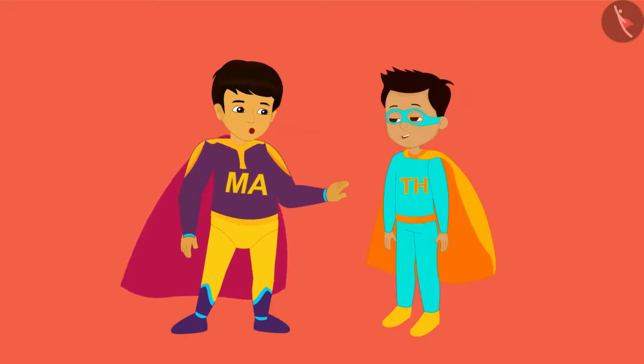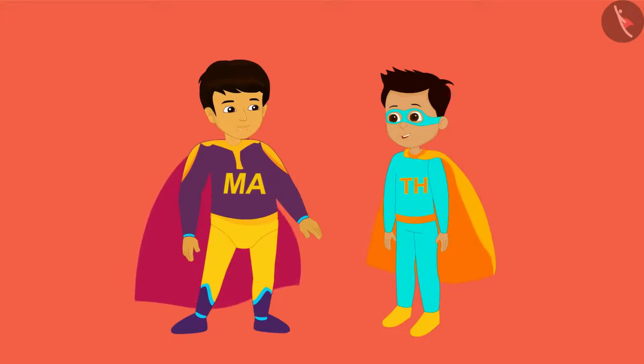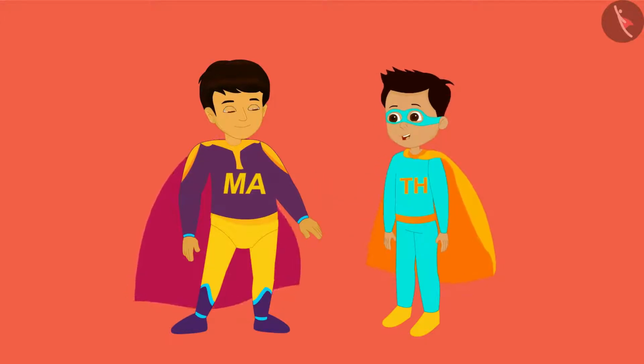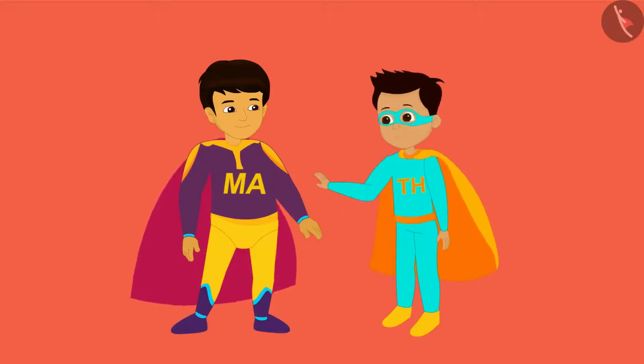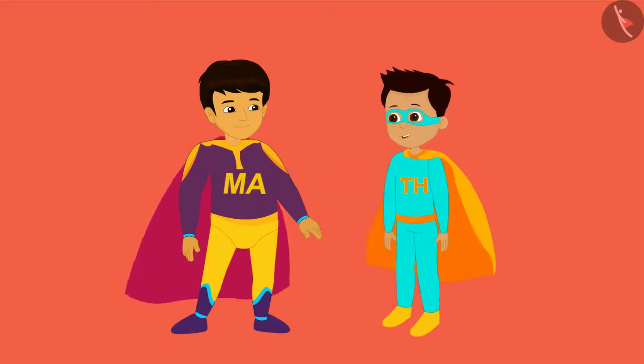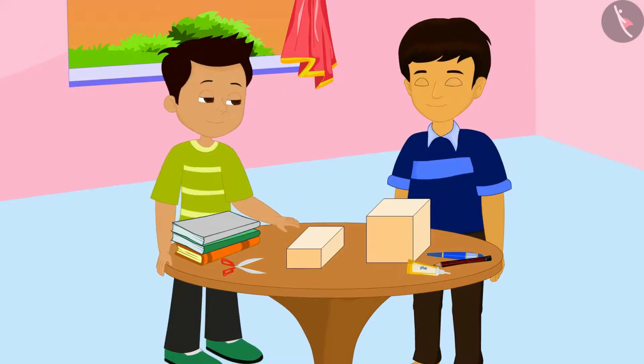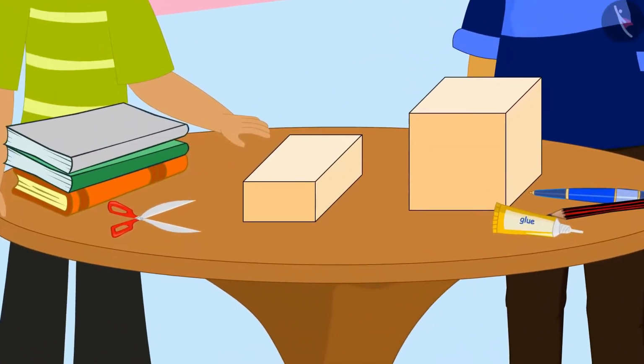Look, the volume of the cube-shaped packet of square paper is much more than the packet of rectangular paper. You are right, Manas. Let us quickly return to our world. We also have to complete the project. Let's finish the project together. The two friends together completed those projects using the square and rectangular papers.